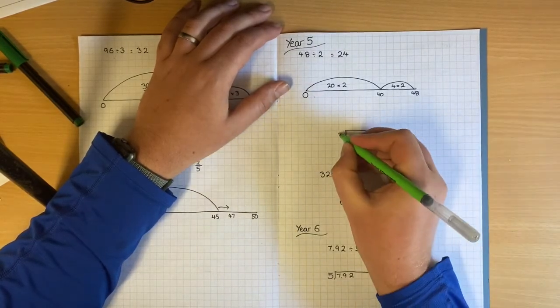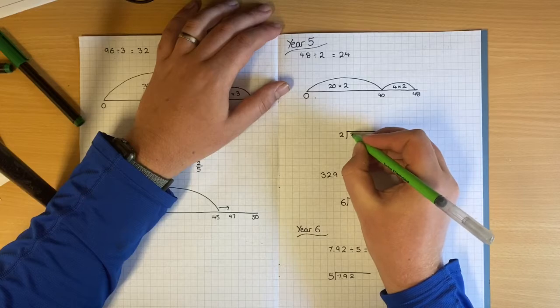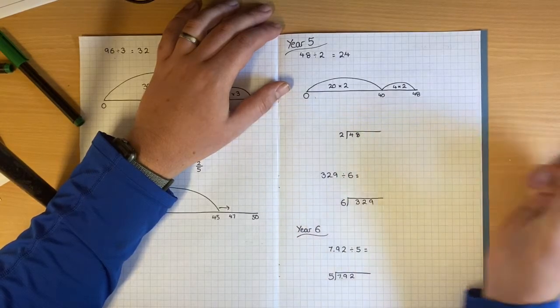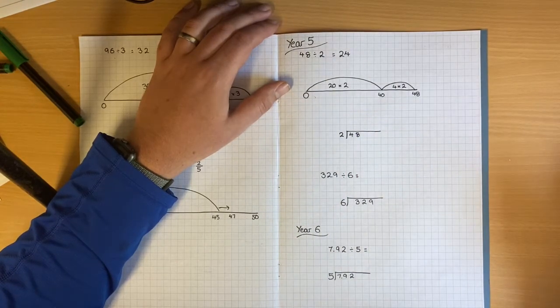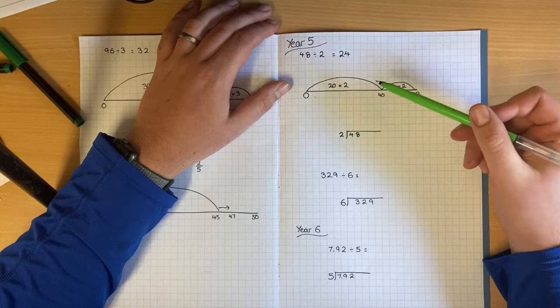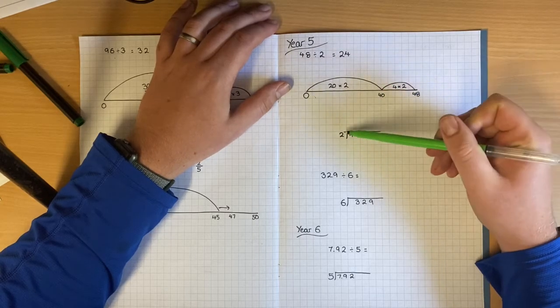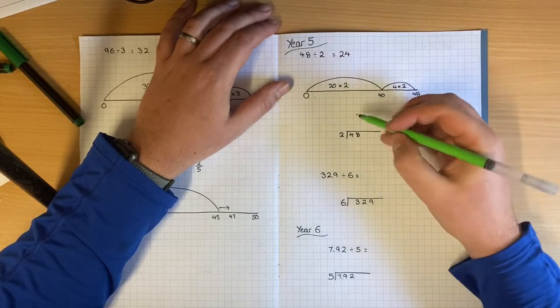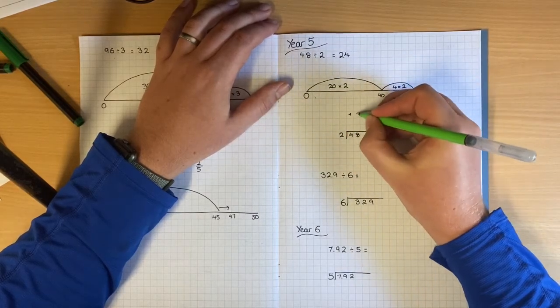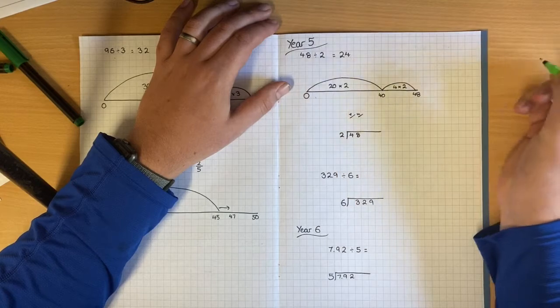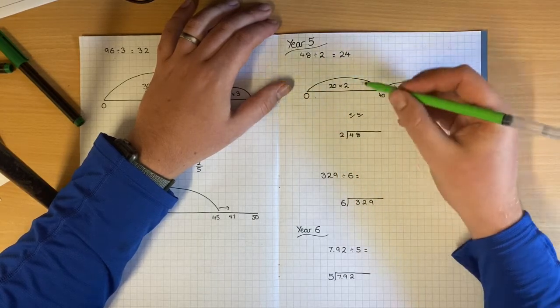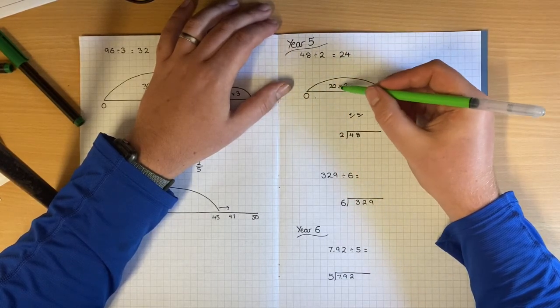bus stop, you put the number you're dividing by on the outside and the number you're dividing on the inside. And just like when we looked at multiplication, we're doing the same calculations as we've done on this number line. We're just making it more efficient. So 2 into 4, well technically actually this is 2 into 40, because that's the tens column, that's the units column. 2 into 40, I know, goes 20 times.